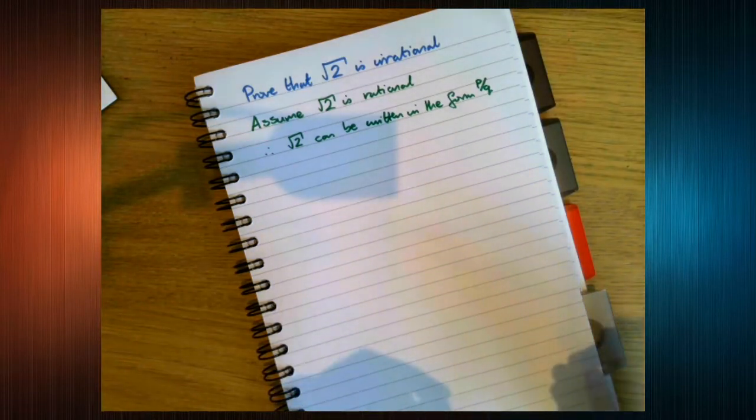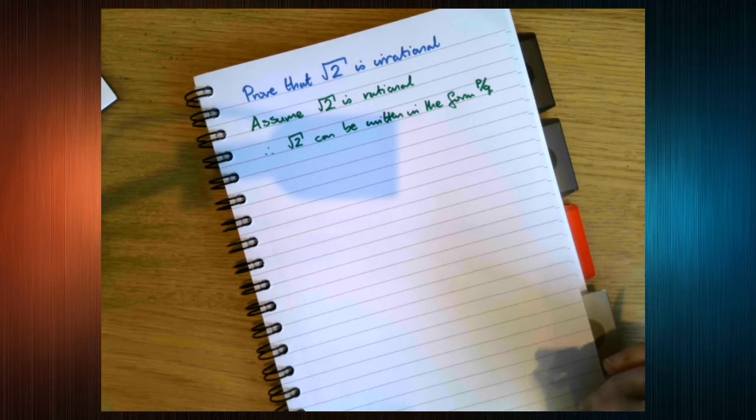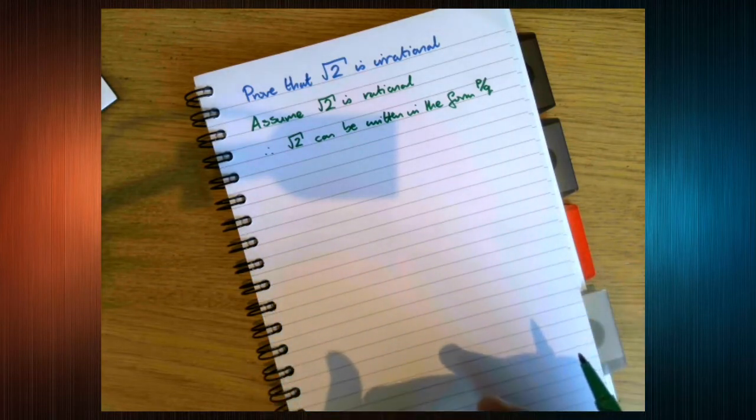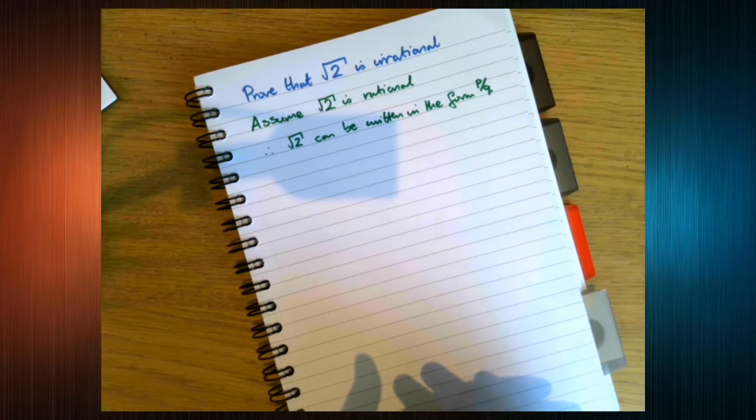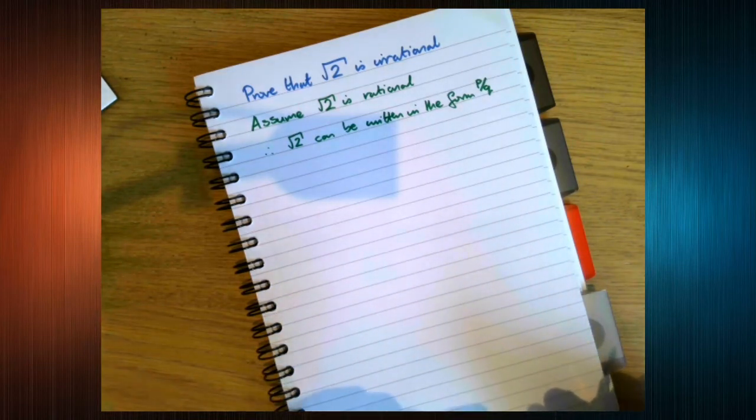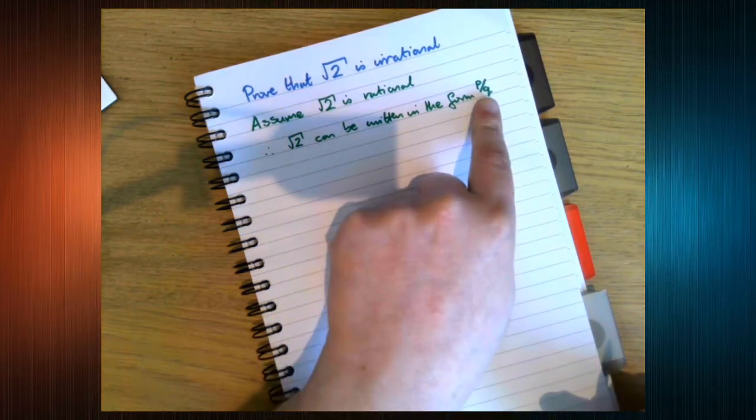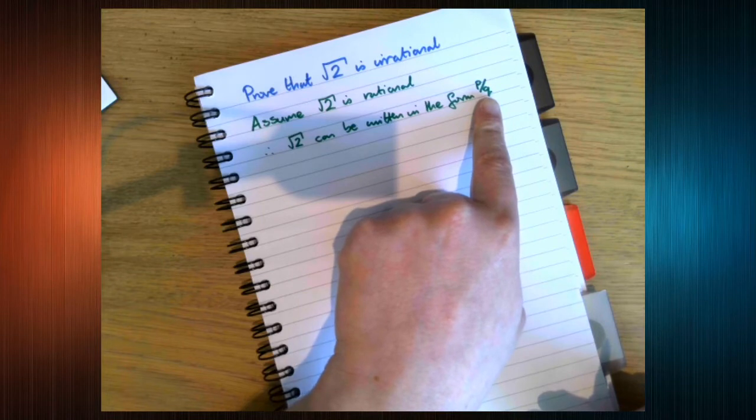But it's more than that. Because what do we know about fractions? Well, fractions can be simplified. The point with this, and this is the really important bit about this proof, is that this fraction is in its simplest form.